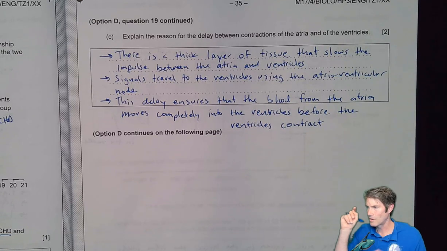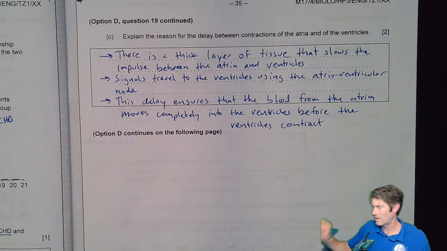Okay, so that delay is very important for the optimal performance of the heart.